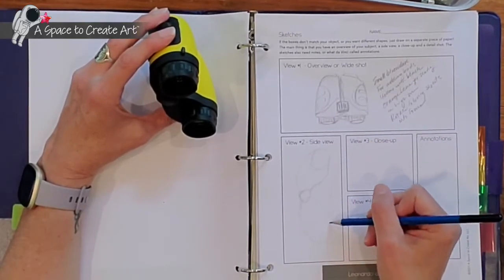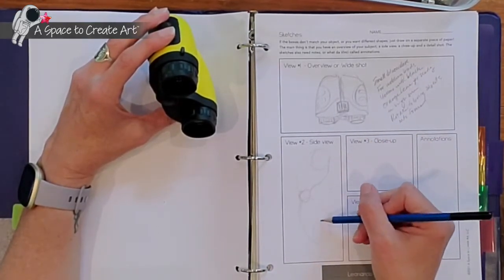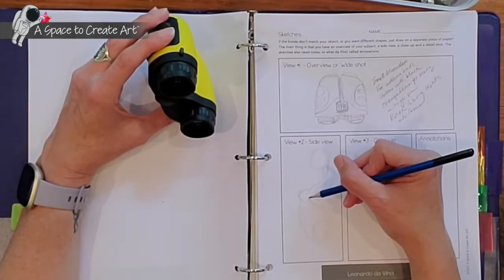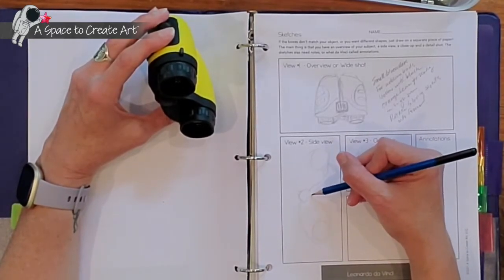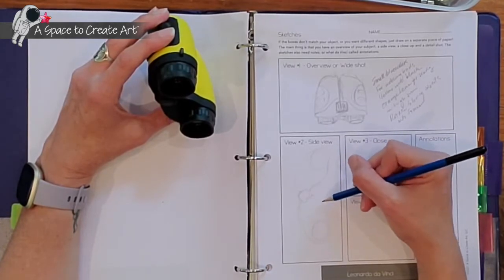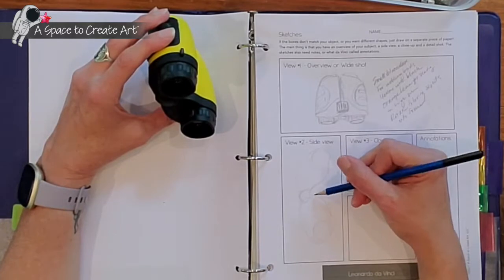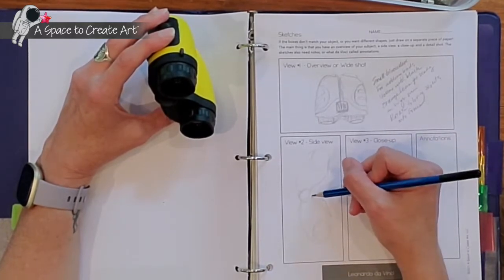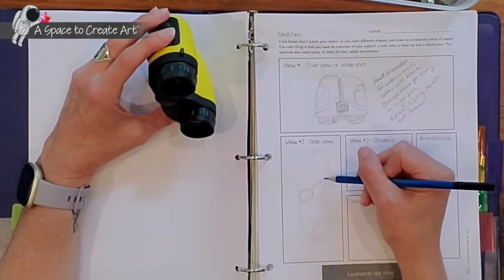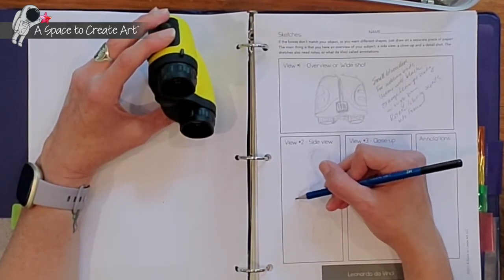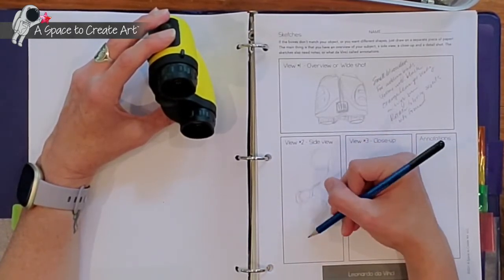And you guys, the more you draw, the better you're going to get at drawing, just like anything. So I would try drawing something in your sketchbook every day, okay? Even if it's only for 15 minutes, that's fine. It'll be enough to help you move forward with your art.